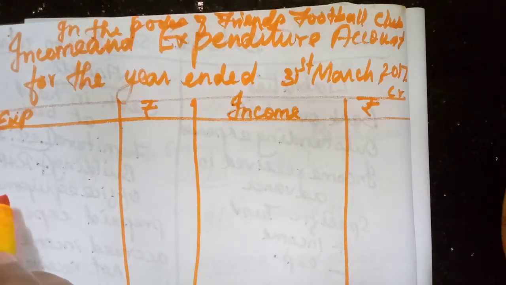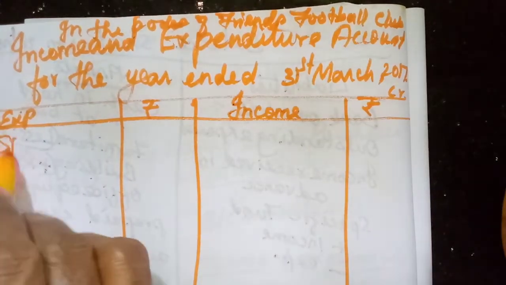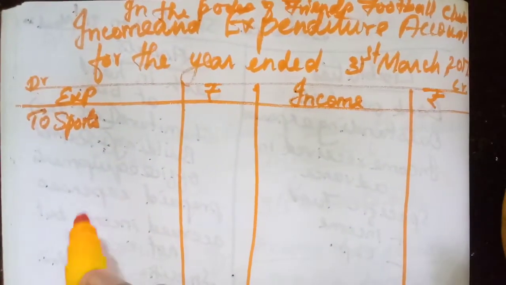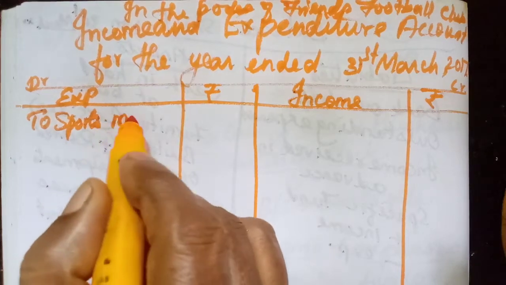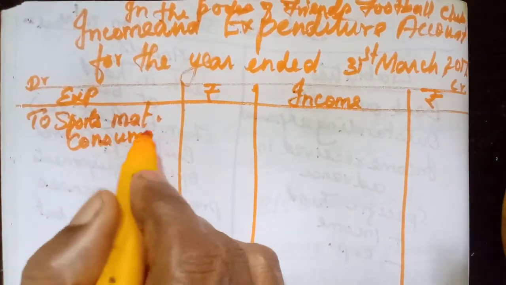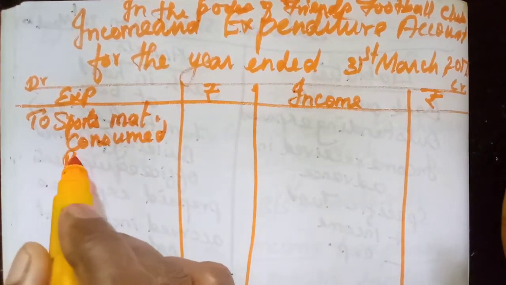So we need to deduct that one. So what we have to write? Sports materials consumed. You have enough space, you can write fully. Then what is purchases?